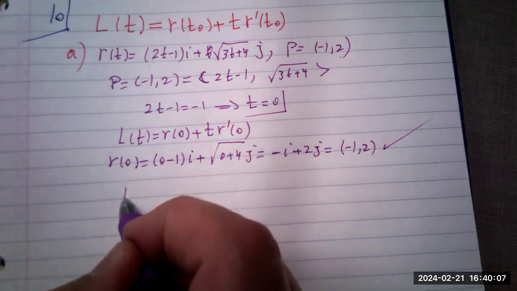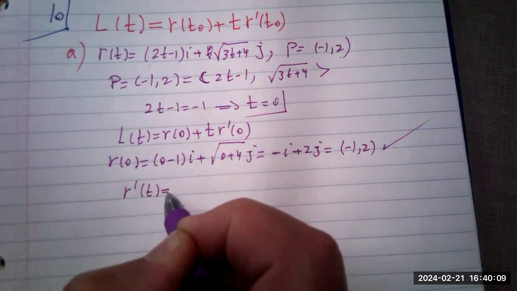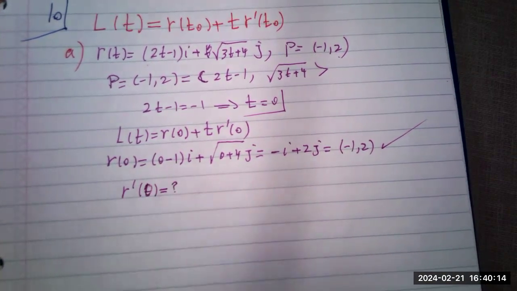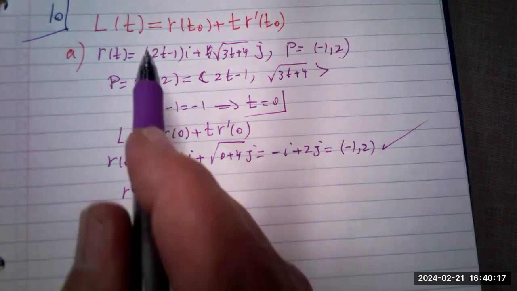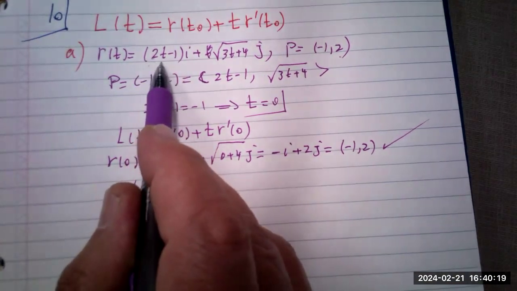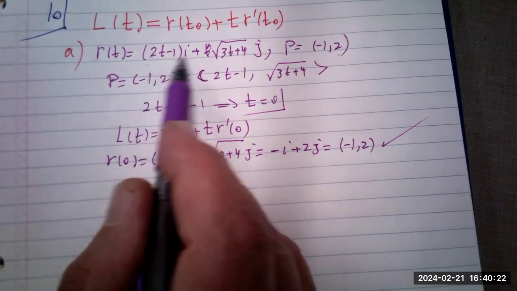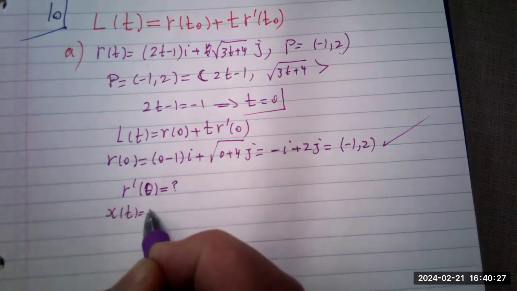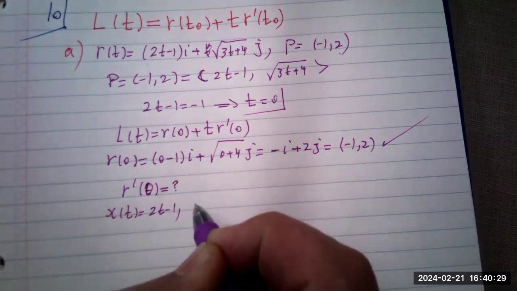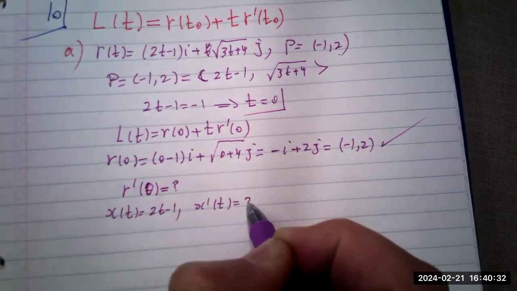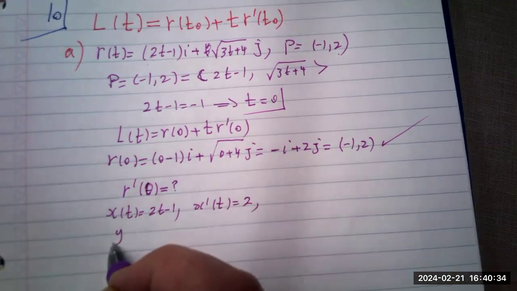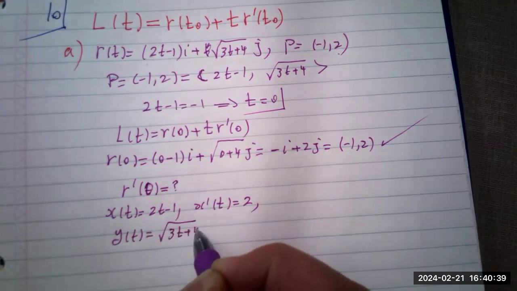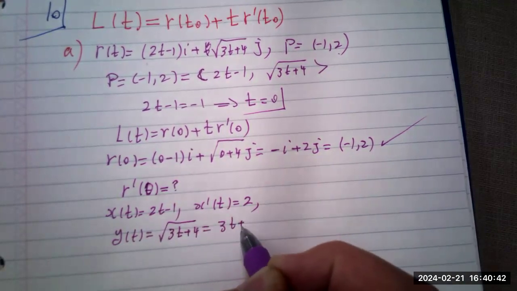Differentiate to get r prime. So r prime of t, this is r prime of 0, in fact. To get the r prime, you have to differentiate this. The derivative of 2t minus 1 would be 2. So x prime of t would be just 2. Now y of t is radical 3t plus 4, which is (3t plus 4) to the half.